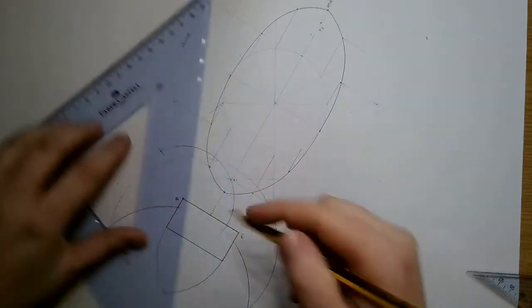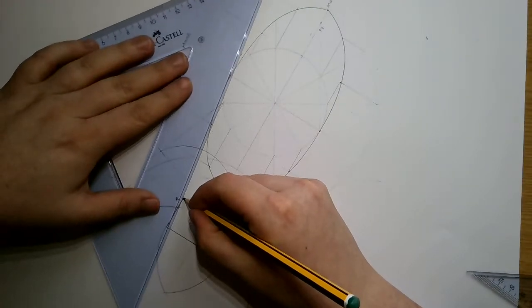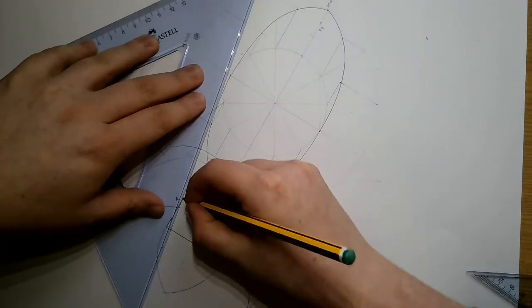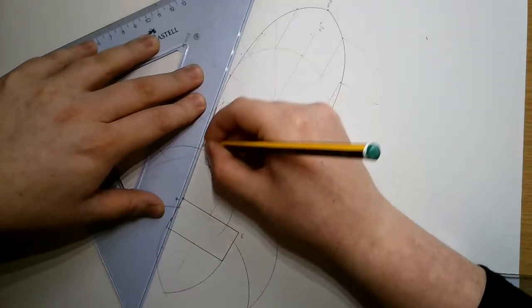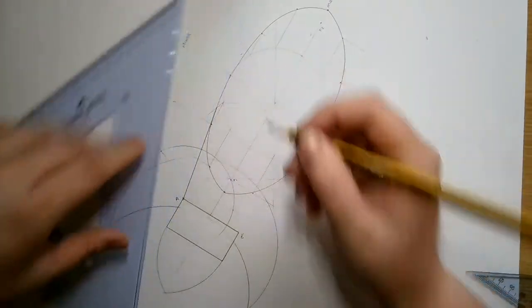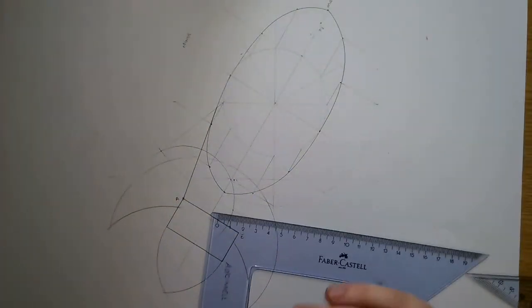So if you remember that correctly, you go from here, from your point, up to the tangent. Now, you don't need to do that twice.